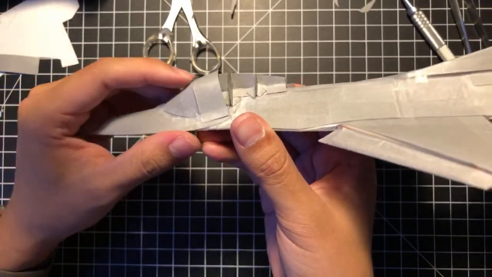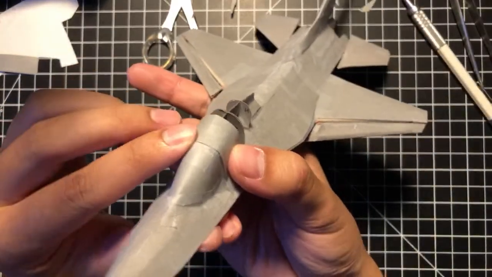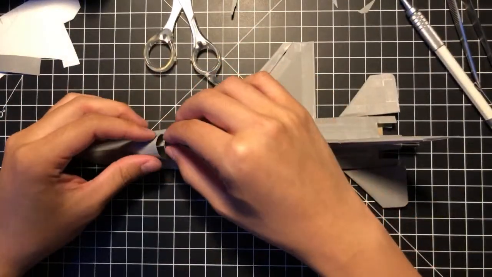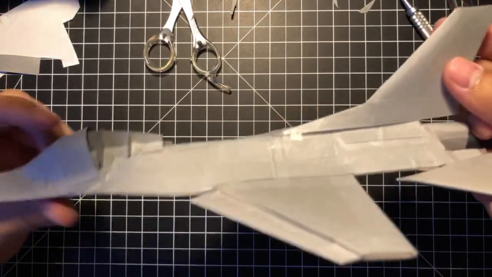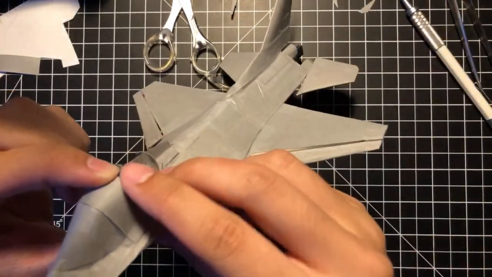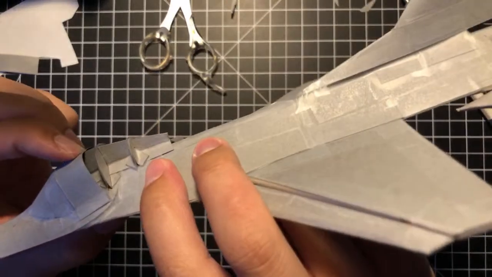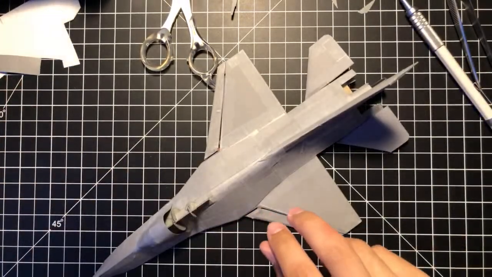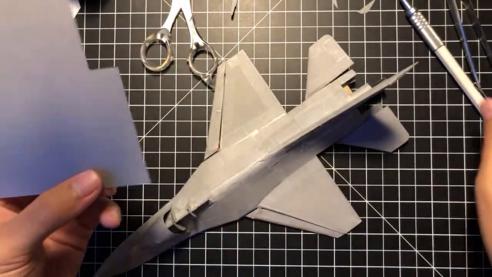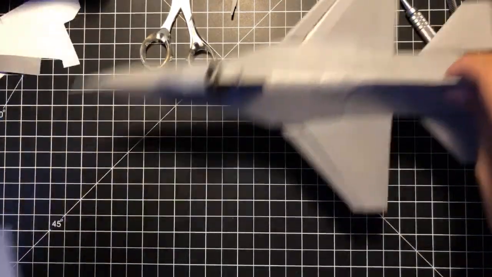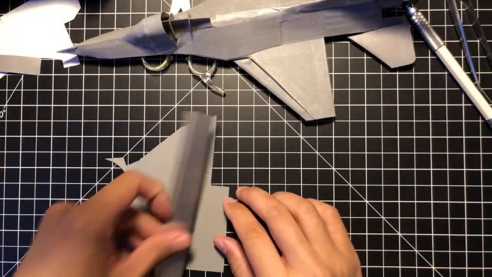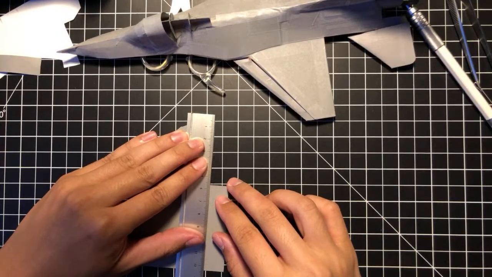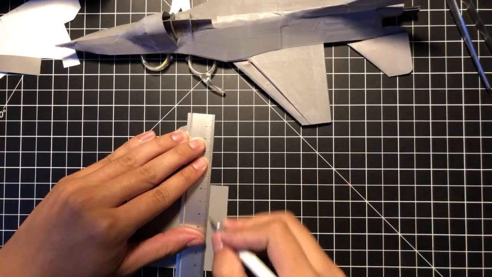As to reduce the number of these panels, I think we can try and attempt to do this end piece in one go. Maybe. I don't know. There's still a little bit of curvature here, but it's not too much, I guess. Alright. Might be a little bit too long, but who cares?